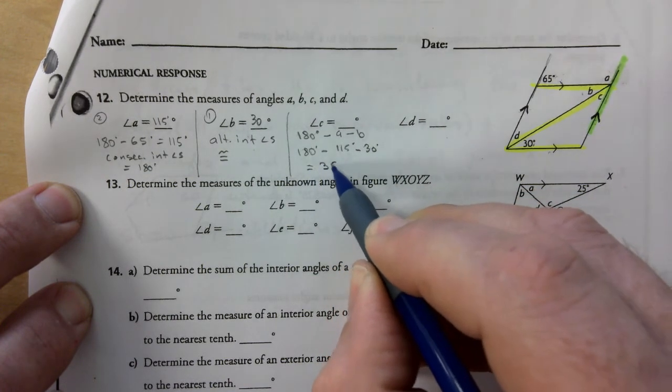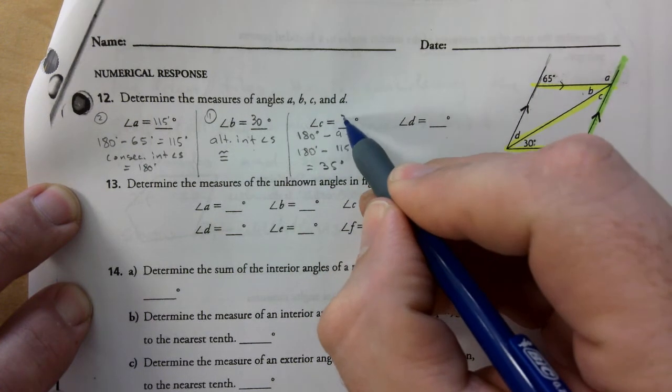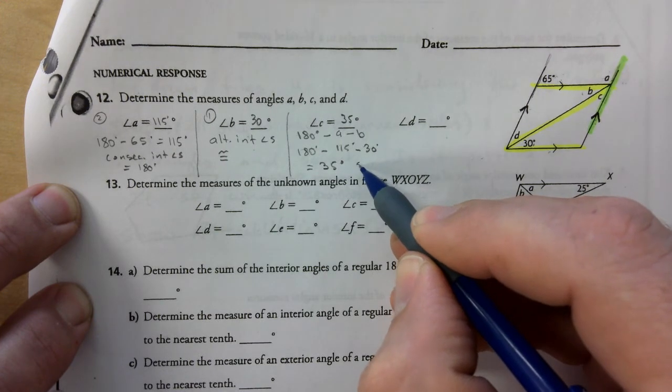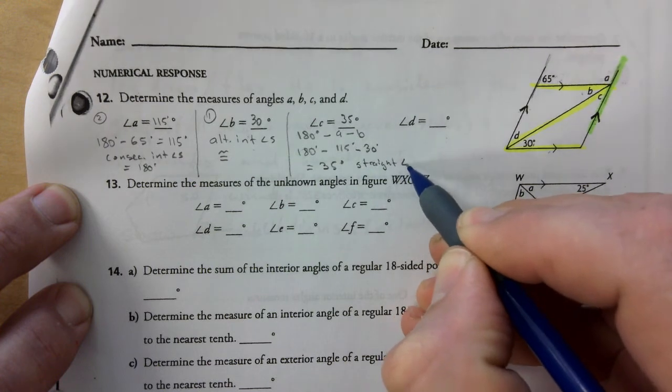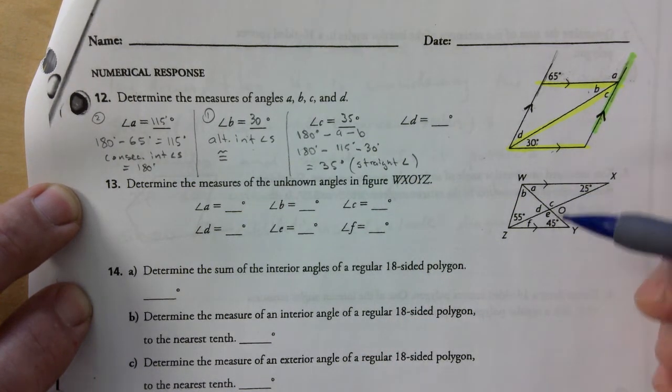So that is 35. No, wait a minute. Are we good? Yeah, that's good. And that is straight angle. That's all I would do there for justification, straight angle.